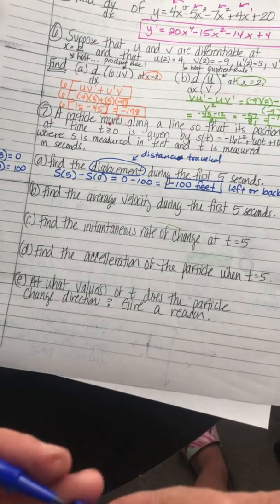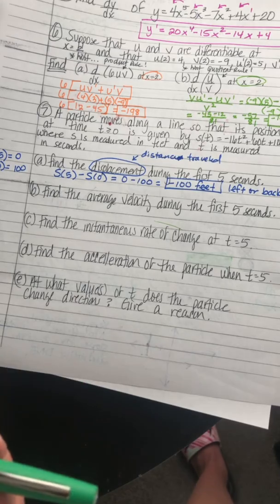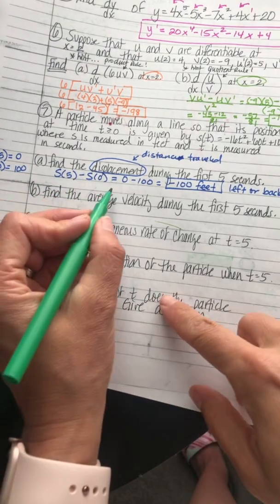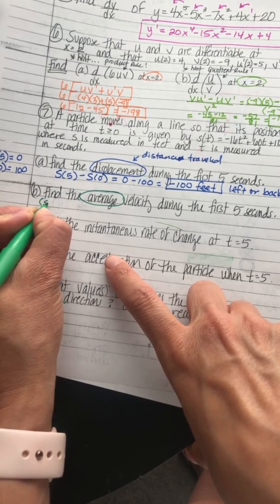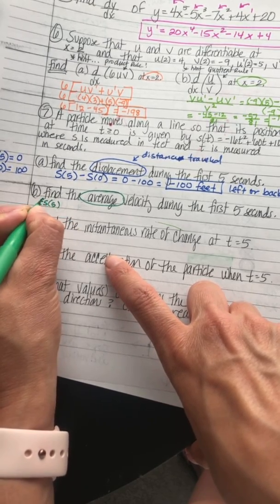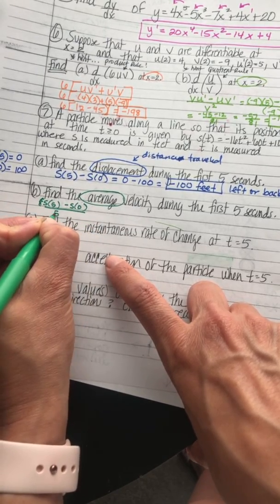Okay. Letter B says find the average velocity during the first 5 seconds. Okay, so now we need to find average velocity. So we're using the slope formula. So I'd be using s of 5 minus s of 0 all over 5 minus 0.